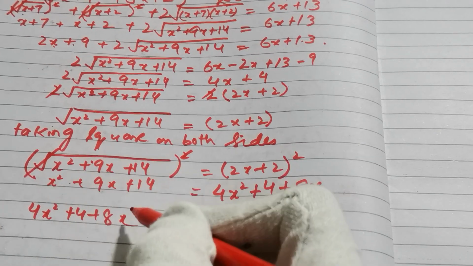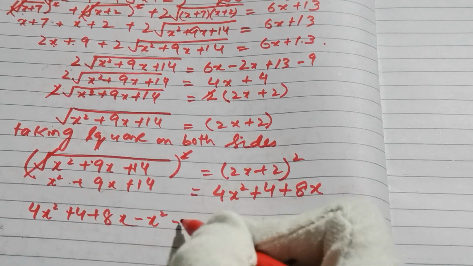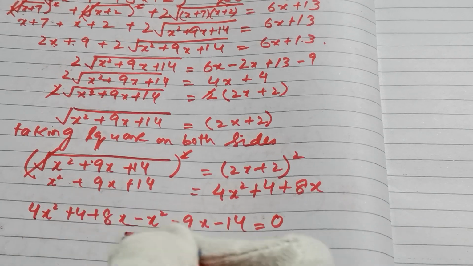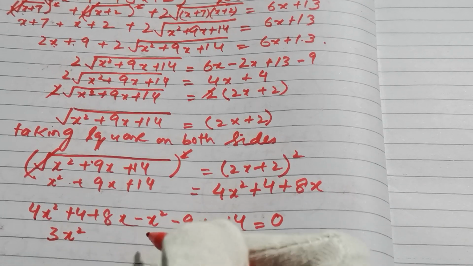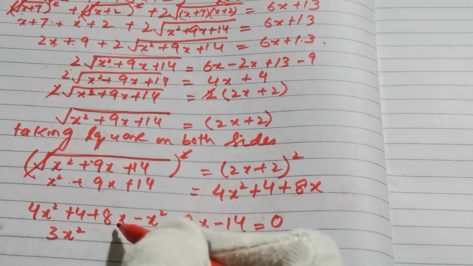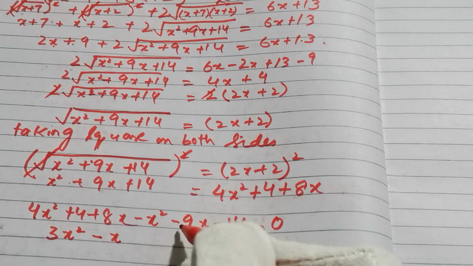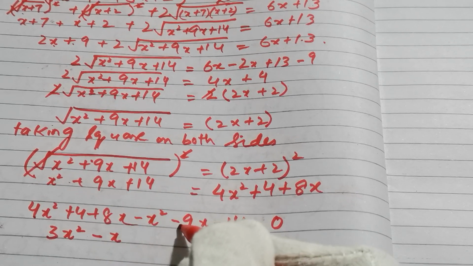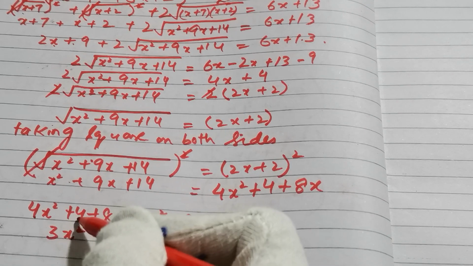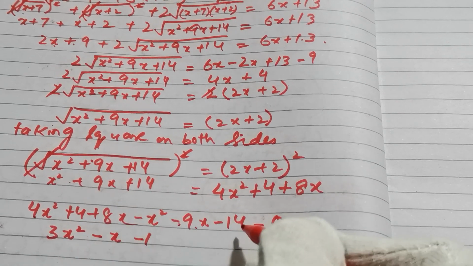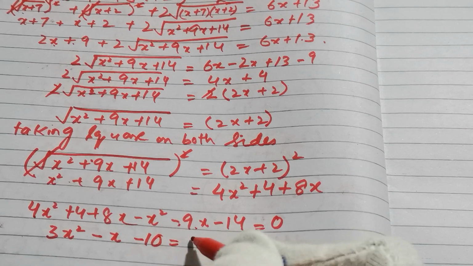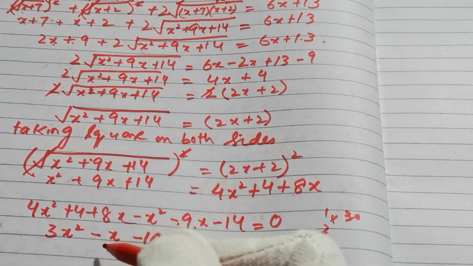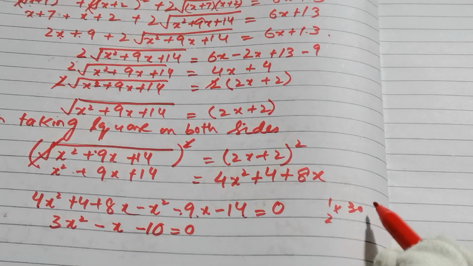What we get, positive x square becomes negative x square, positive 9x becomes negative 9x, positive 14 becomes minus 14 is equal to 0. 4x square minus x square becomes 3x square, minus 9x plus 8x is minus x, minus 14 plus 4 is minus 10 is equal to 0.